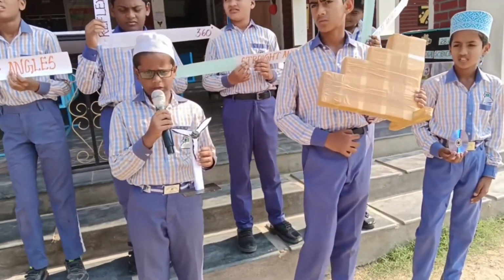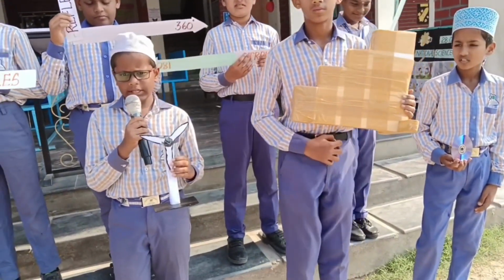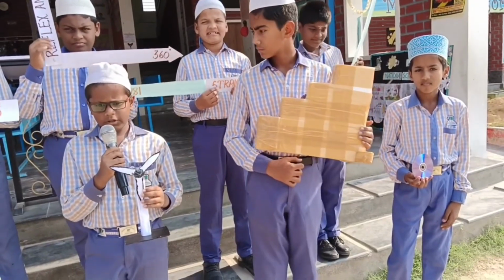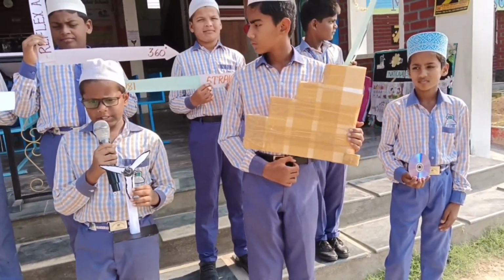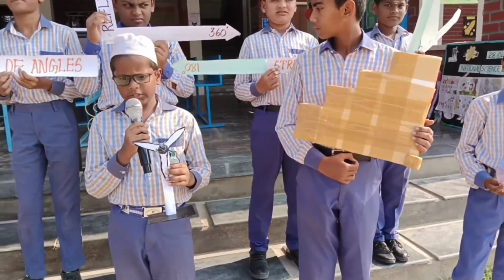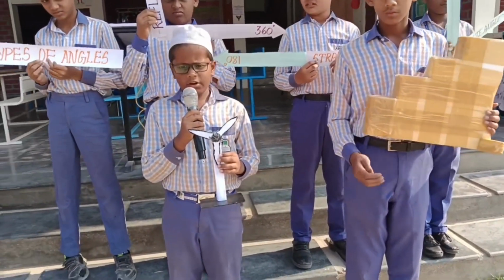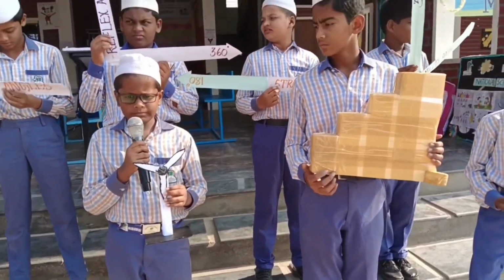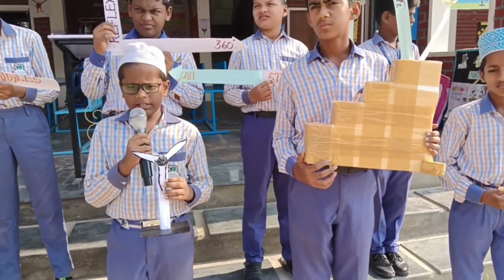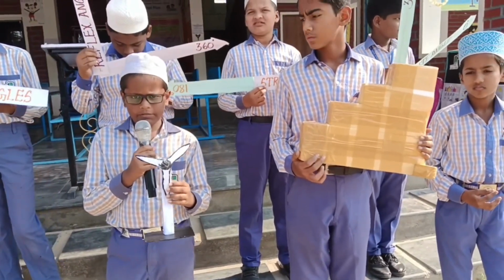I am going to say about a real life example of a reflex angle. If we observe the hands of the clock at 7 o'clock, one side of the clock forms an obtuse angle. For example, a windmill.